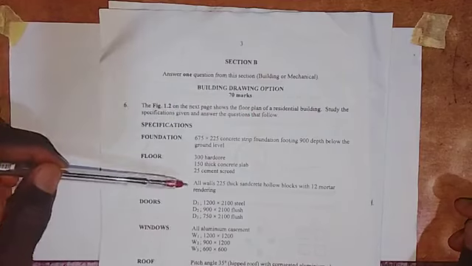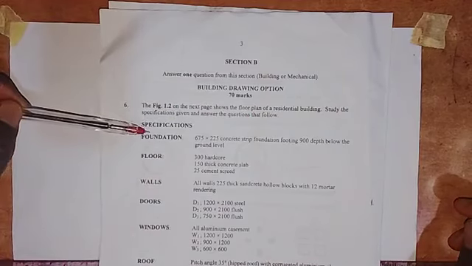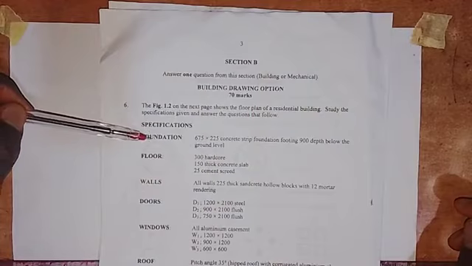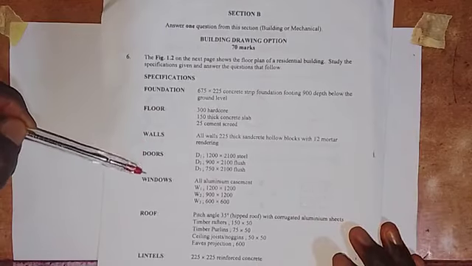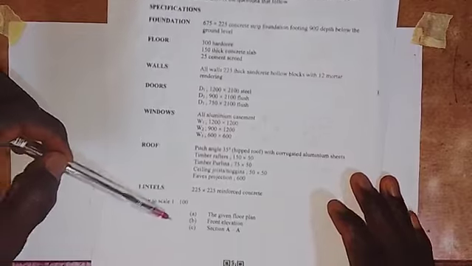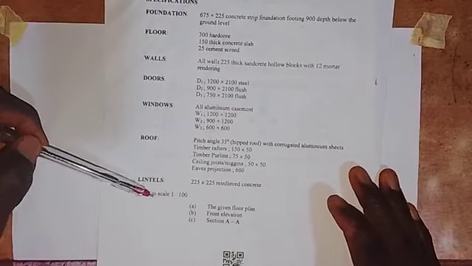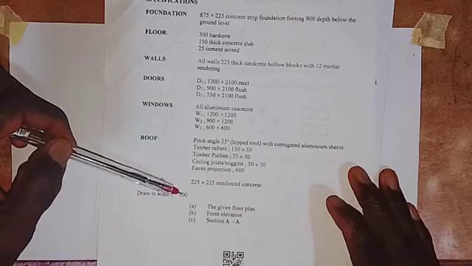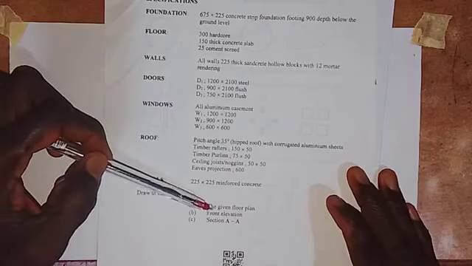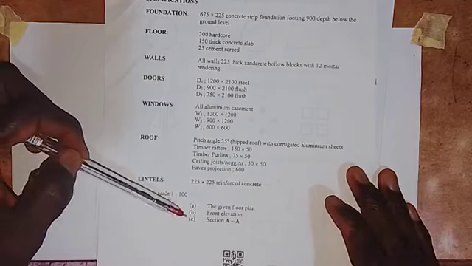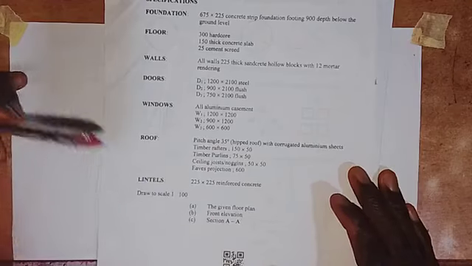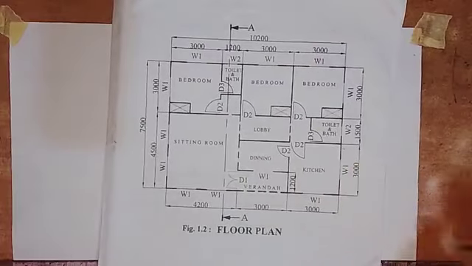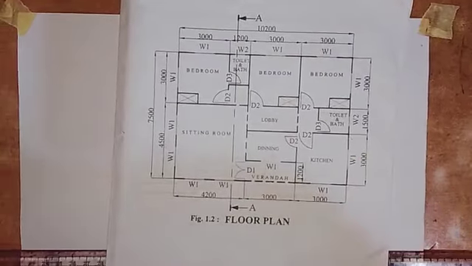So these are the specifications, and they are telling us about the details of the foundation, the floor, walls, doors, windows, roof, lintels, and then down here we have draw to scale 1:100. Question A, the given floor plan, question B, front elevation, and C, section AA. All right, so we come back to this. So let's go and look at what we have here on the floor plan.